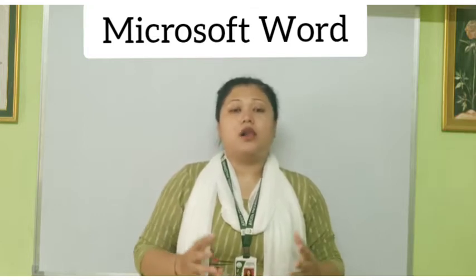MS Word is developed by Microsoft. It is a part of the MS Office suite. MS Office suite contains some professional software such as Microsoft Word, Microsoft Excel, Microsoft PowerPoint, and so on. Now, without wasting time, let's start MS Word.